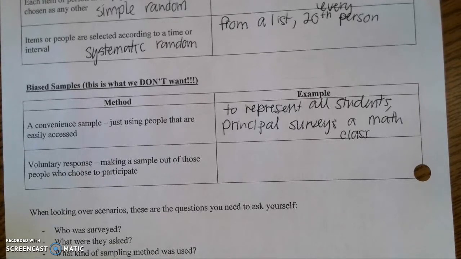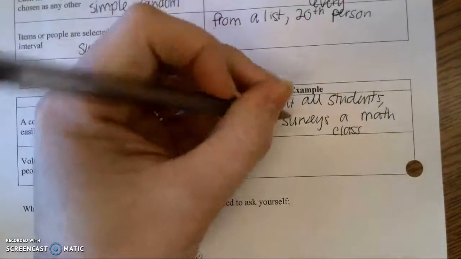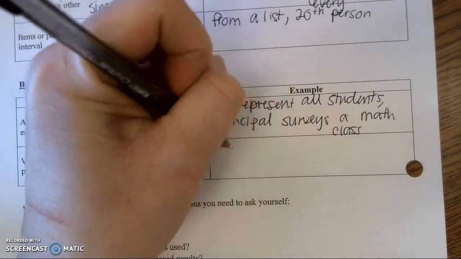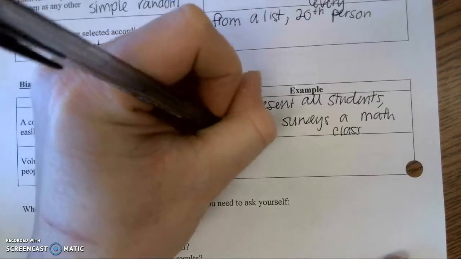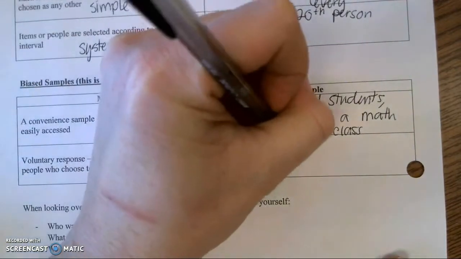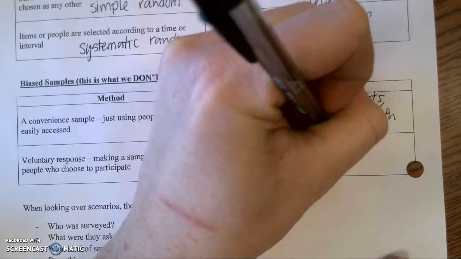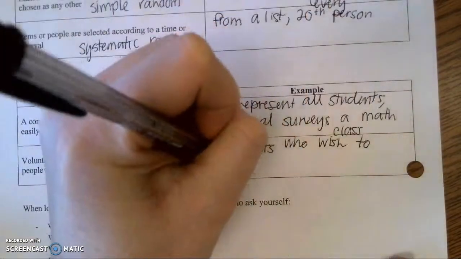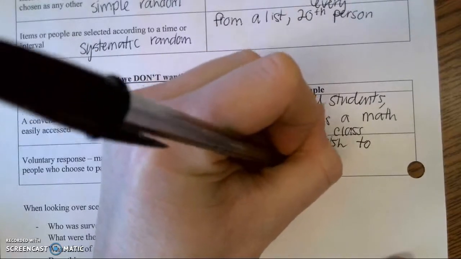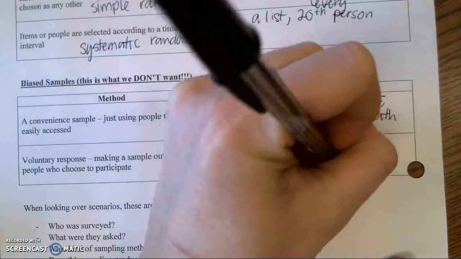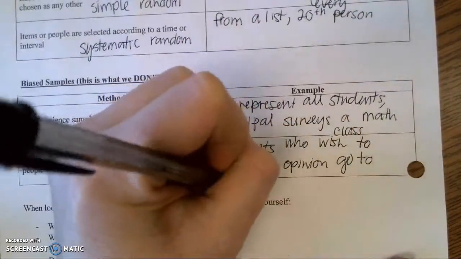The next part, a voluntary response, making a sample out of those people who choose to participate. So an example at school with that would be students who wish to express their opinion go to the office after school.